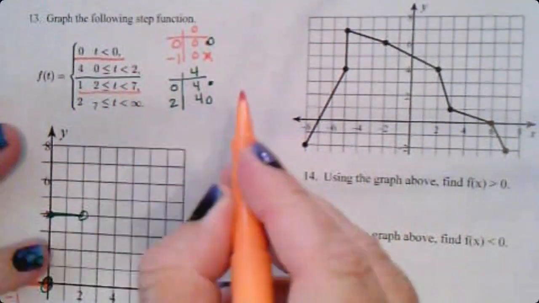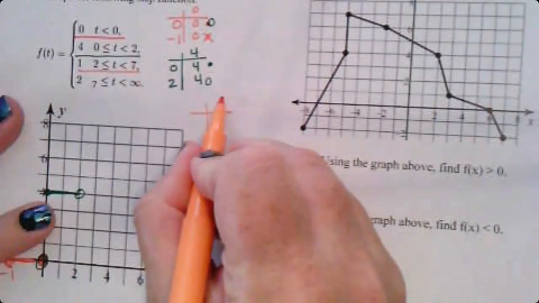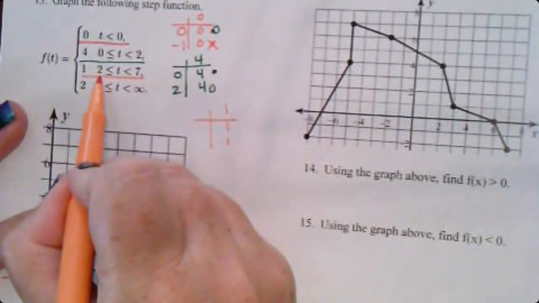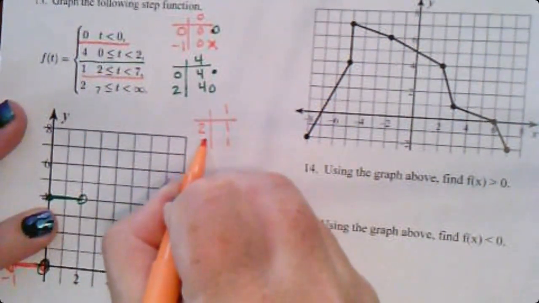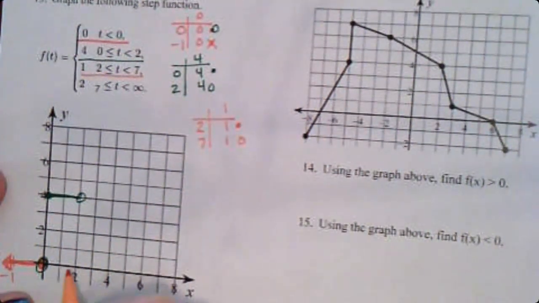Here we go. So this is a 1, so these both are 1, and we're going to go from 2 to 7. Closed, open. So (2, 1) closed, (7, 1) open.